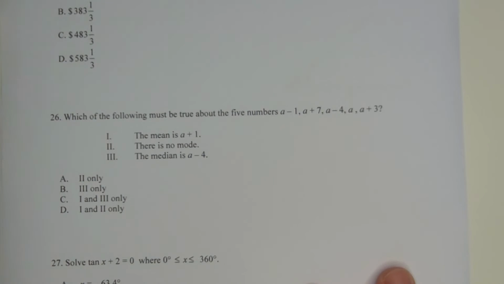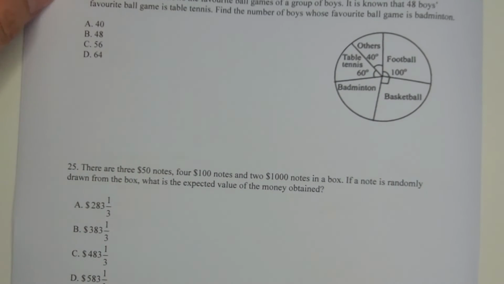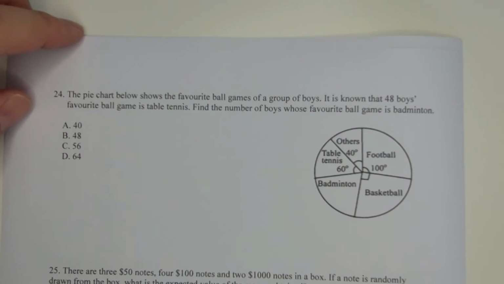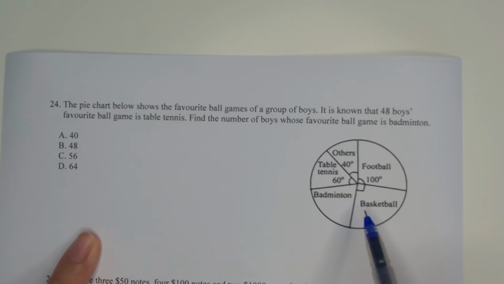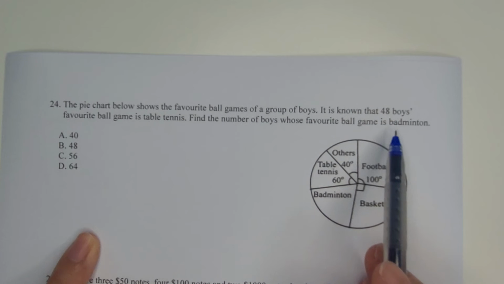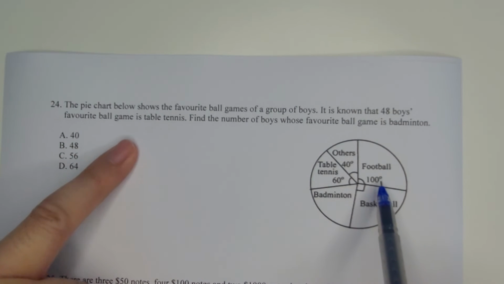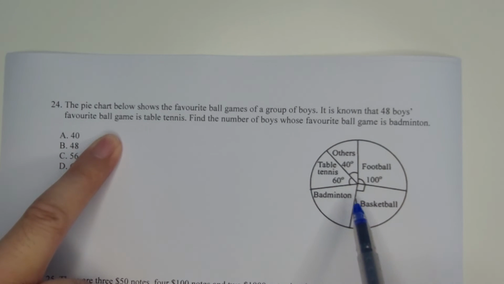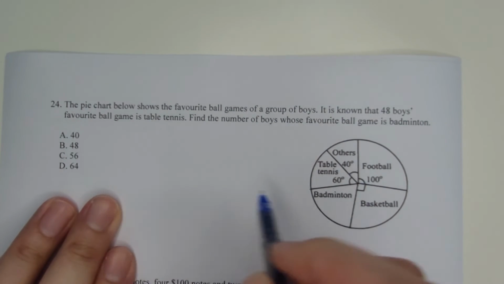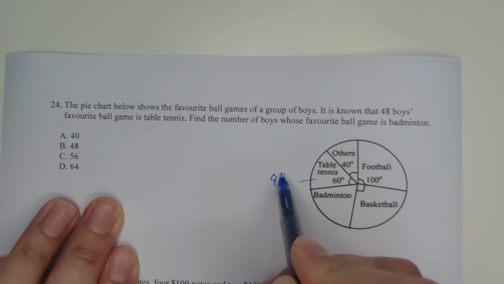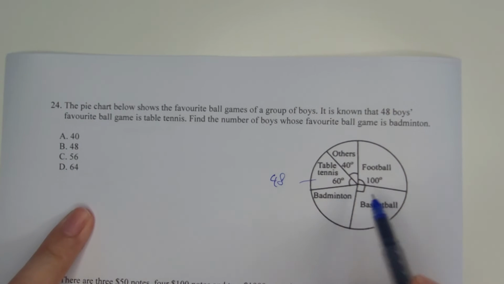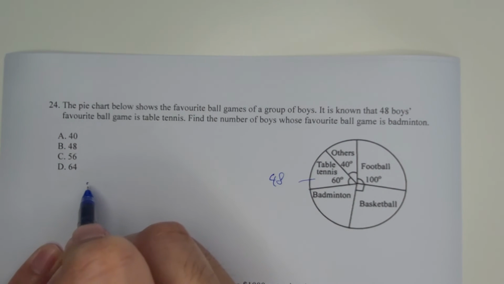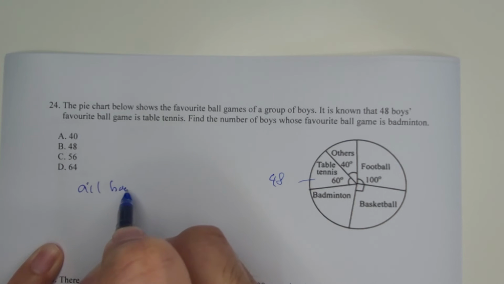And then let's move to question number 24. Okay, there's a pie chart problem. The pie chart below shows the favorite ball game of a group of boys. 48 boys' favorite ball game is table tennis. That means 48 of them will occupy 60 degrees. Okay, so you need to find the whole number, all boys' number.